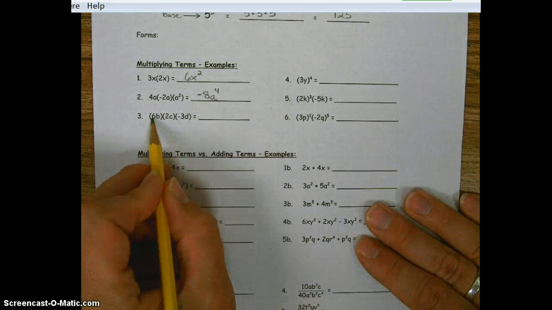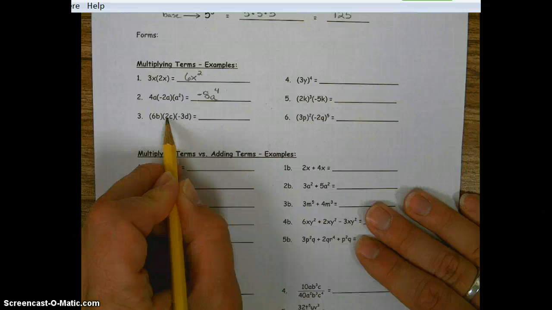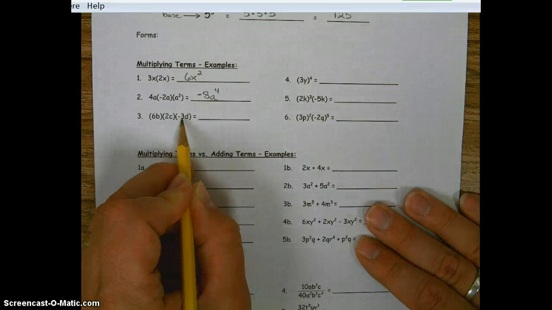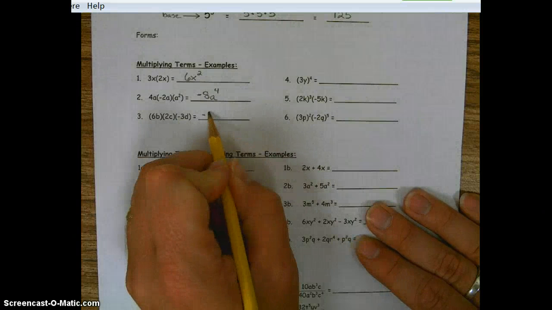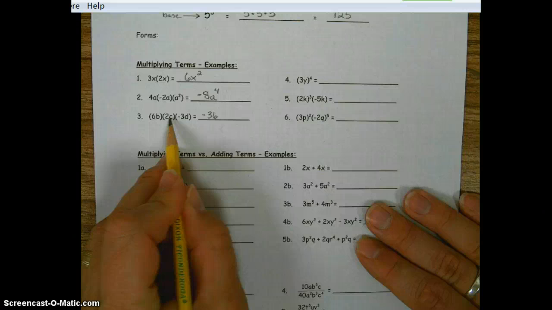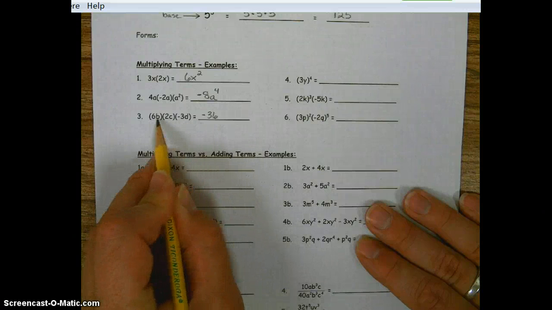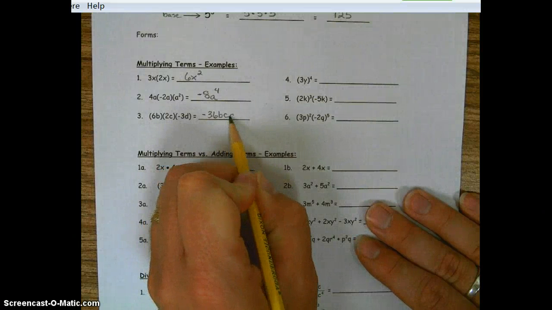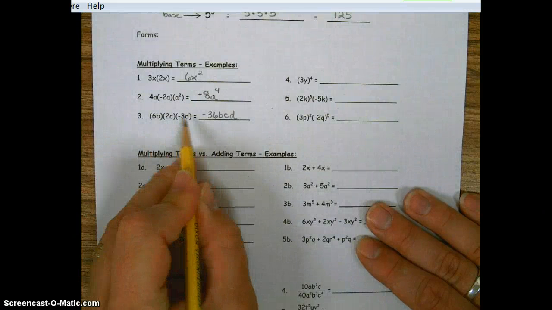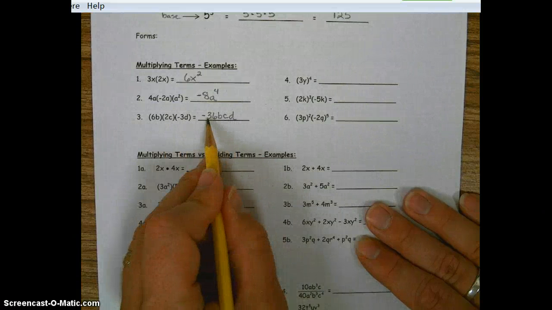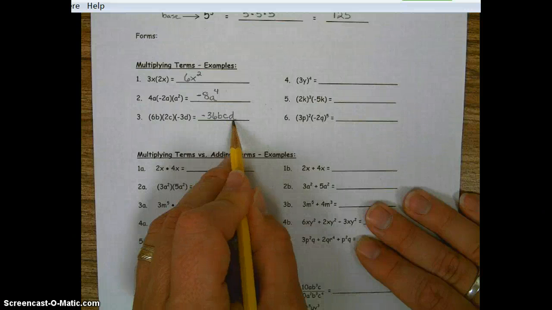Okay, so here we go. We're multiplying, so we're going to start by multiplying the coefficients. So 6 times 2 times negative 3. So this gives us 12. 12 times negative 3 is negative 36. And then when we have different bases and we're multiplying, we put them in alphabetical order. So B, C, D. They're not always going to be given to you in alphabetical order like that, so you have to put them in alphabetical order. This means negative 36 times B times C times D.